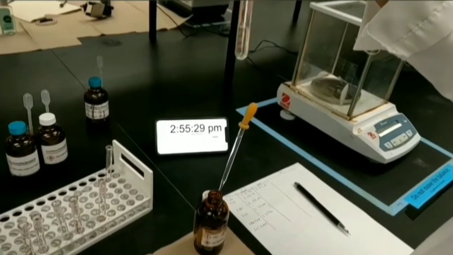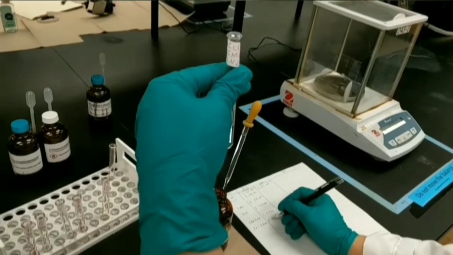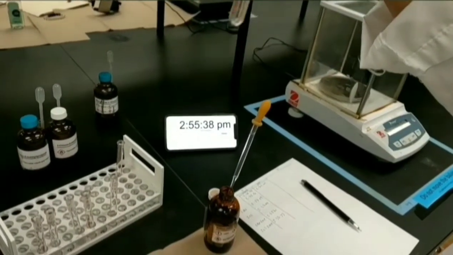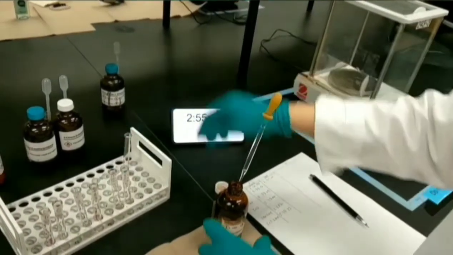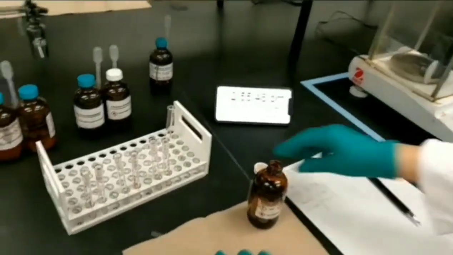We didn't see any quick precipitation, so we need to put them all in the test tube rack and wait for maximum 15 minutes at room temperature.